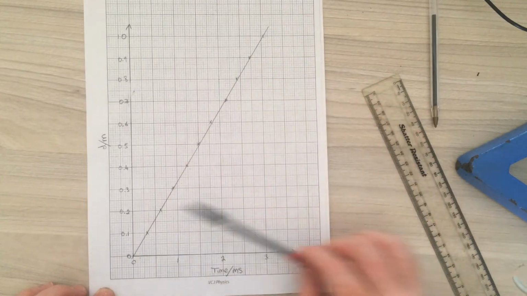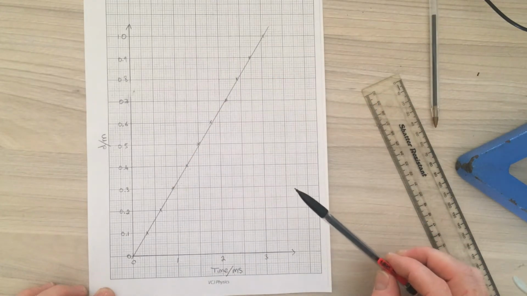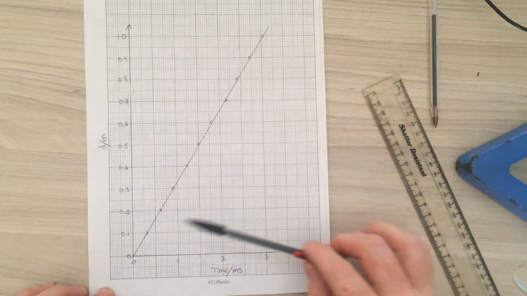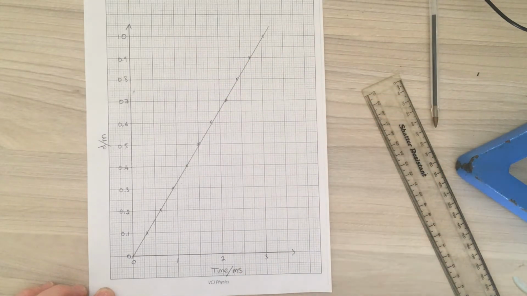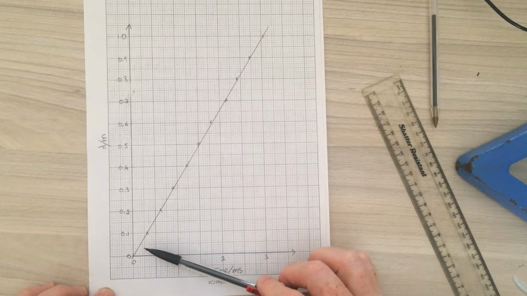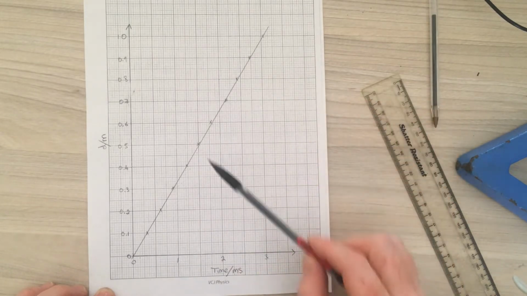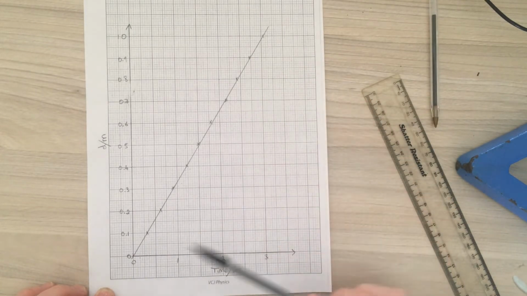I've ensured that I filled the entire page, or as much as I can. So I'm taking up at least half of the page, which I certainly am. And when I've drawn my line of best fit, I've tried to make sure that I'm running through the middle of all the points, and I've got the same number above and below.